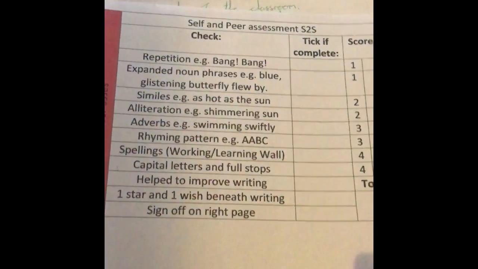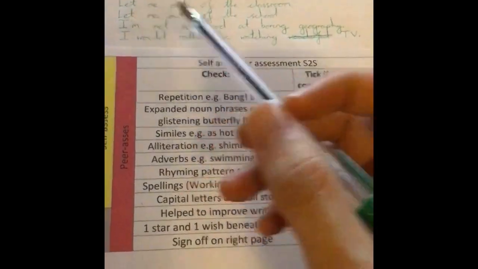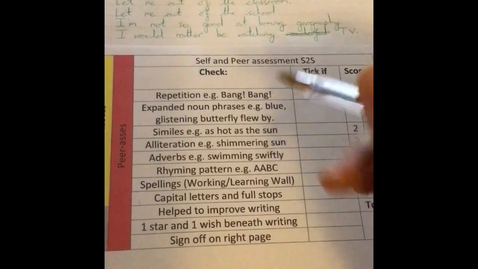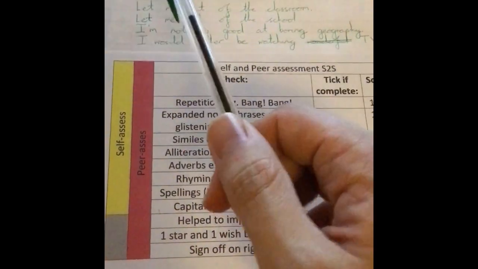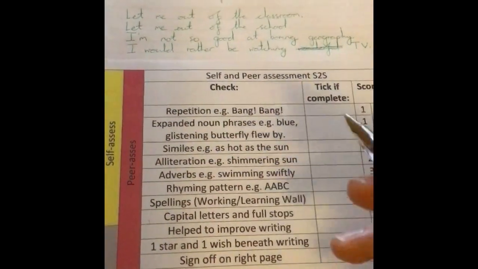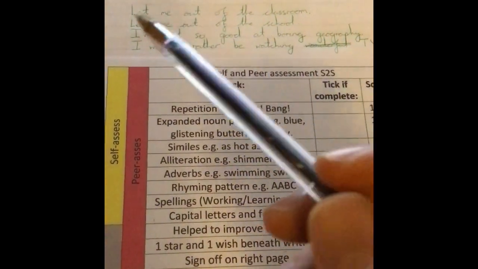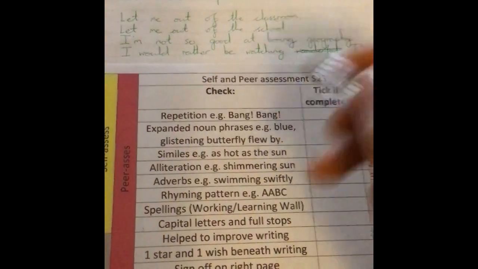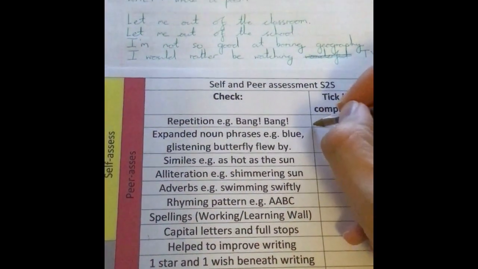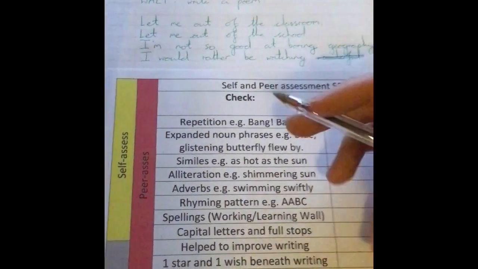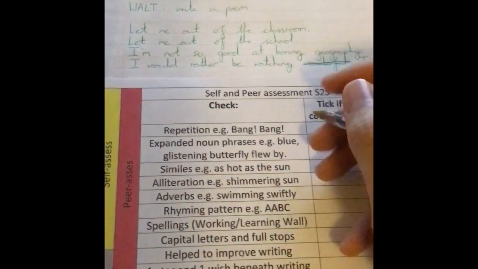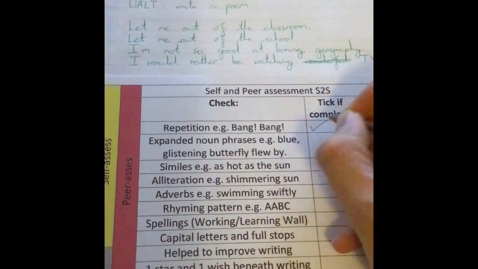Now ideally when I'm using this features checklist, I'll be going through it with a yellow highlighter and ticking off with yellow highlight which ones I've completed. So it goes: let me out of the classroom, let me out of the school. So we've got a bit of repetition here, let me out. So I could probably tick that one off and say that's complete. Again, remember, I'm doing self-assessment, so I should actually be using a yellow highlighter, would be preferable.